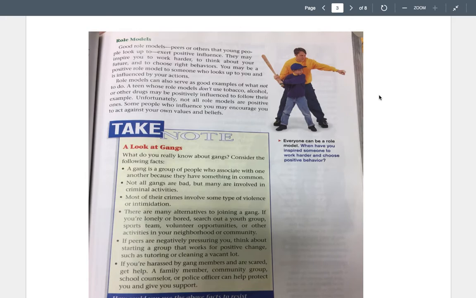Unfortunately, not all role models are positive ones. Some people who influence you may encourage you to act against your own values and beliefs. And the next section talks about a look at gangs. What do you really know about gangs?